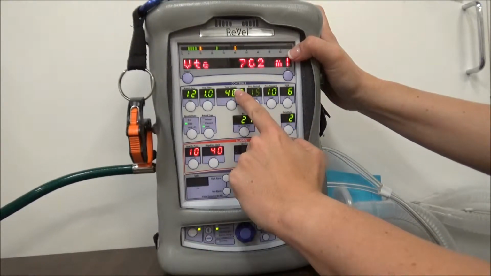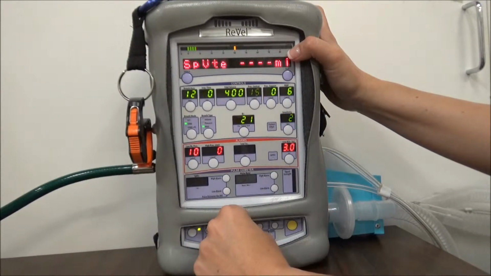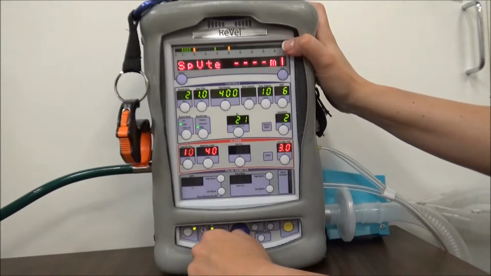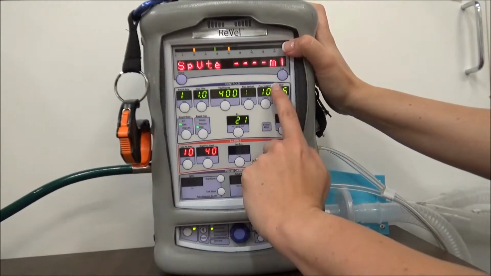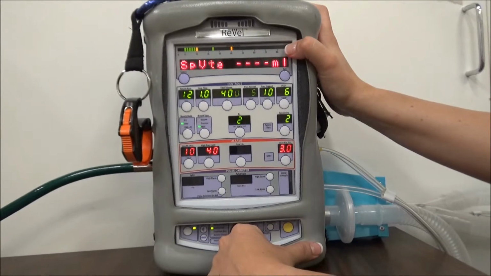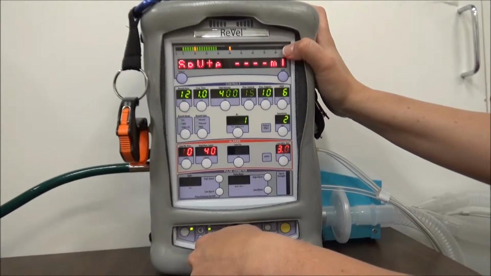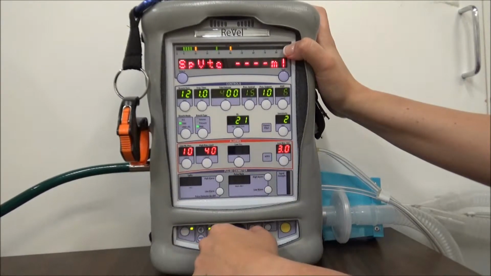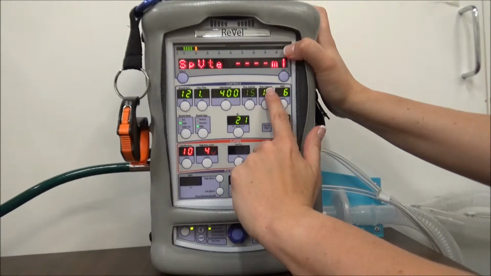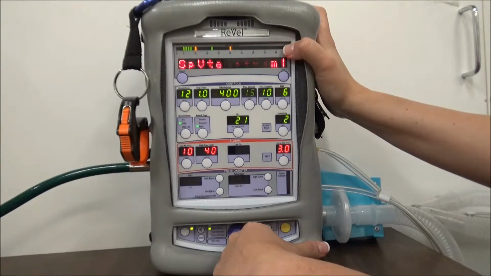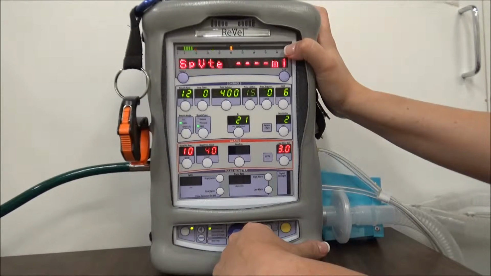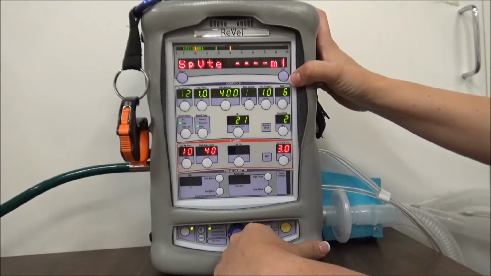That has to do with what your vent is doing for you. Here's your spontaneous exhaled tidal volume. This is what the patient is generating on their pressure supported breaths. So if you compare these two numbers, you want them to be close. If you want your patient to be getting 400 on their ventilator breaths, you're shooting for close to 400 on your pressure supported breaths as well. So titrate up or down on that to get good spontaneous tidal volume.